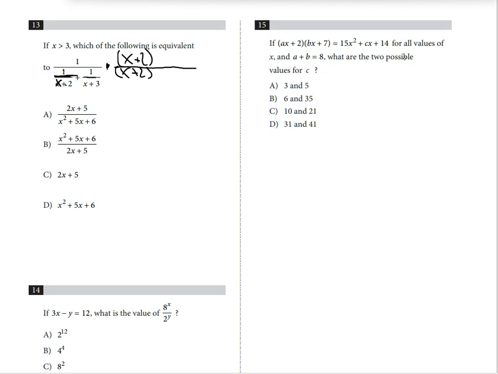Now, same thing here. I've got 1 over x plus 3. I want to cancel out this fraction here. So what can I multiply 1 over x plus 3 by to cancel it out? I can multiply by x plus 3, because x plus 3 over x plus 3 just simplifies to 1, right?